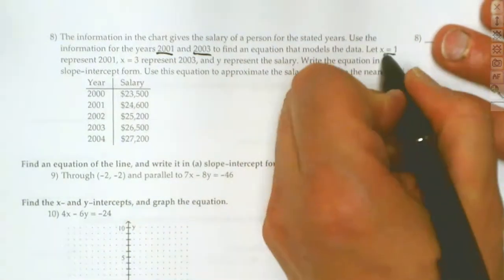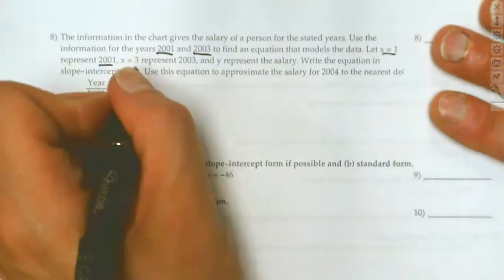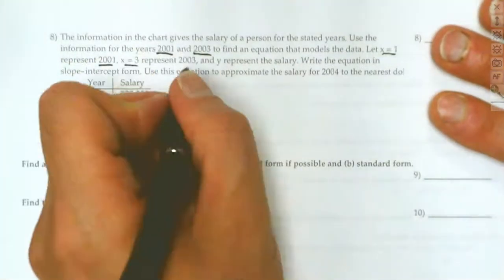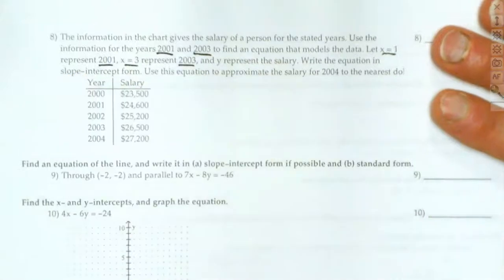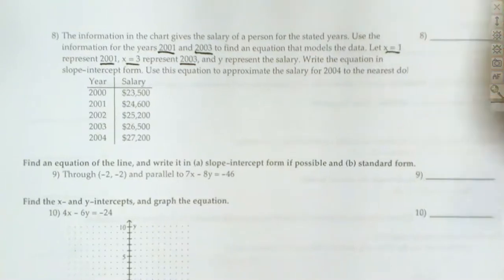We're going to let x equals 1 be 2001. X equals 3 is 2003. Y is going to be the salary. So we want to write the equation in slope-intercept form. And then we want to use this equation to approximate the salary in 2014. Or not 14, 2004. Sorry about that. So 2004.